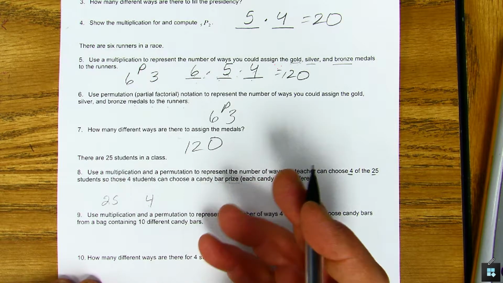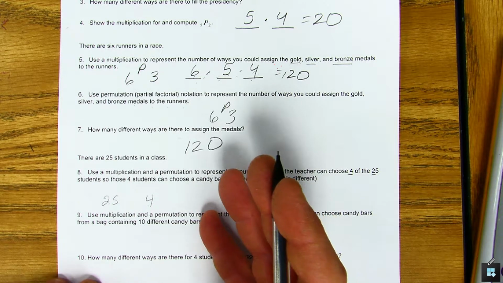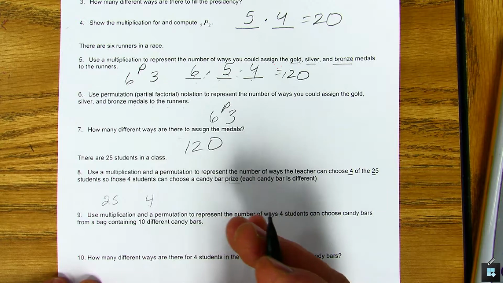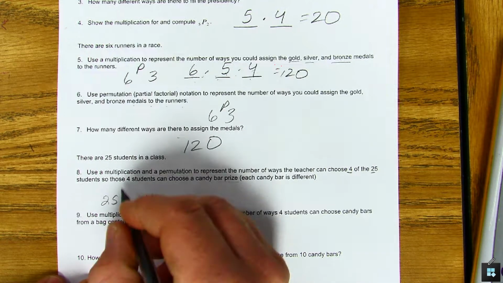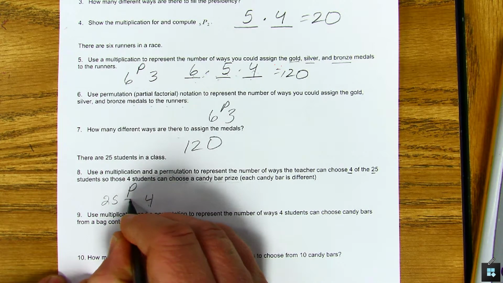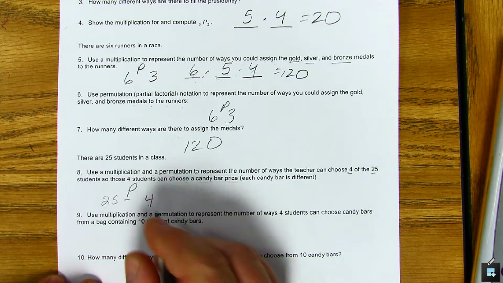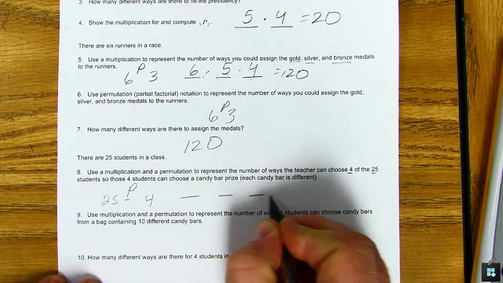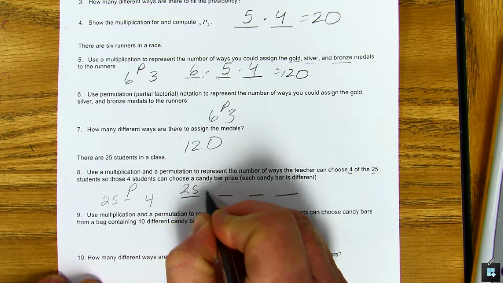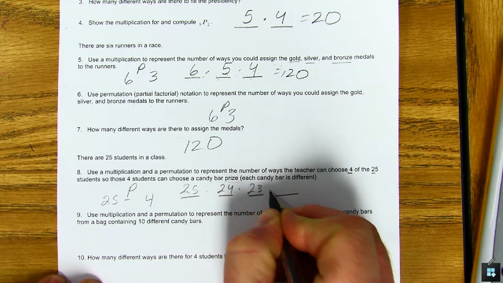If you have to have the Reese's, you've got to be chosen first. Or if you have to have that Almond Joy, you've got to be chosen first. So the order does matter, which makes it a permutation. We're going to choose 4 of you: 1, 2, 3, 4. 25, 24, 23, 22.